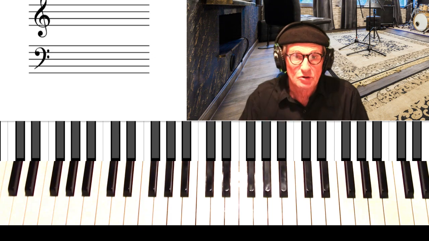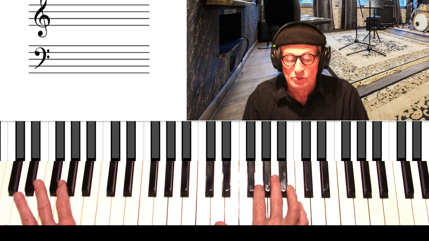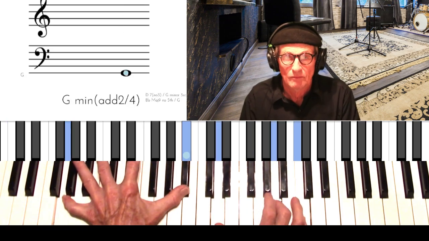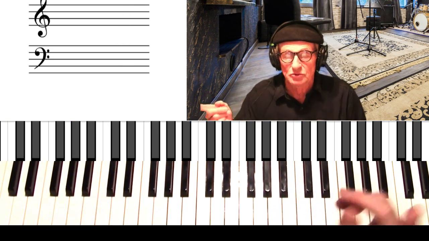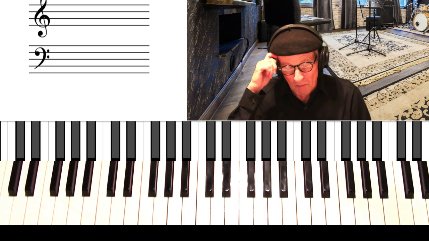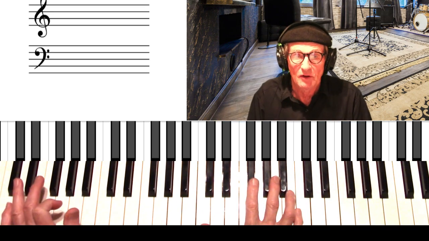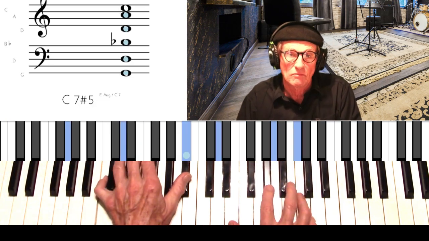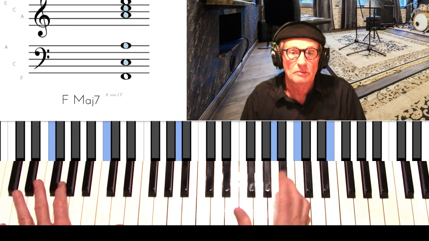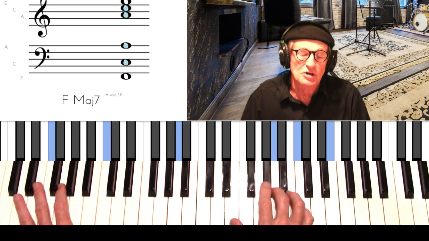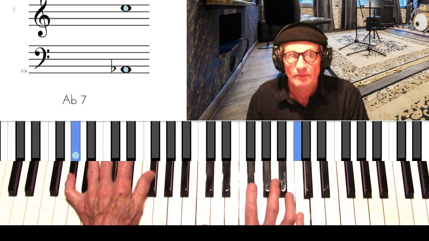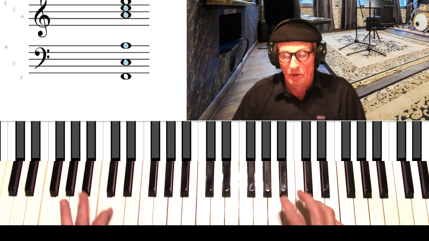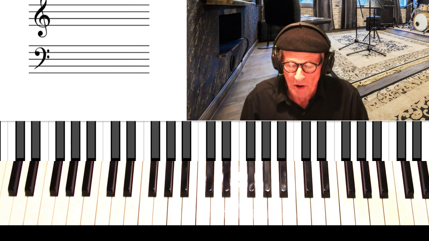Or we could do a turnaround which includes the 2, 5. So G minor 7, C7, or we could put something in front of the 2, like maybe an A flat, tritone substitute. Like that. Or we could use tritone substitutes like this: A flat, G minor, G flat. So there you have some ideas to get to the 4 chord.